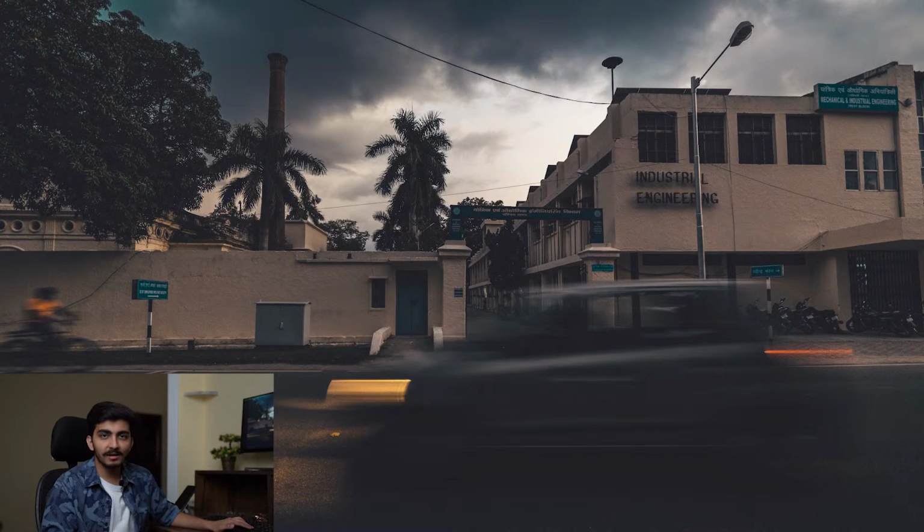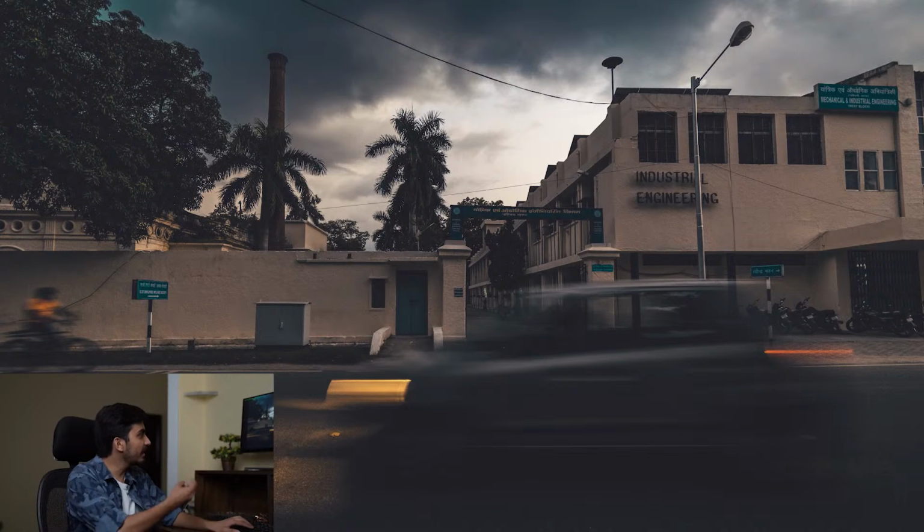I'll tell you in our coming classes how you can use your mobile phone to click pictures like these, where you see that a car is in motion. You can't see the car very properly because it's in motion. And how you can click pictures of cars or objects which are in motion and they look like they are moving in the pictures itself. I'll tell you more about it in the coming classes.